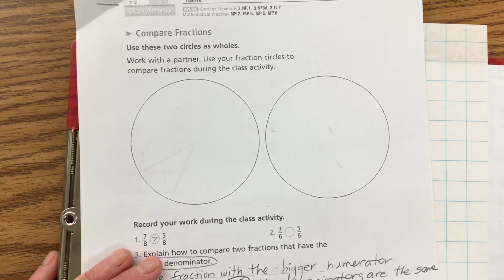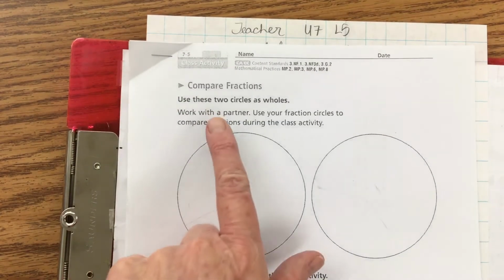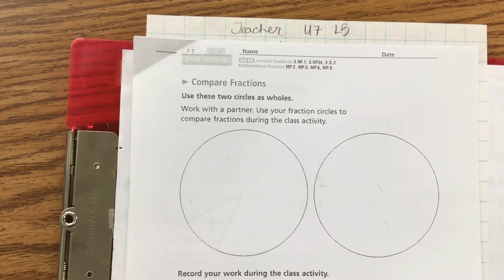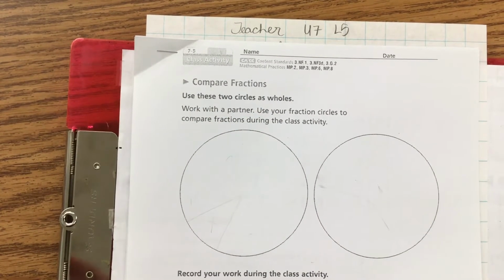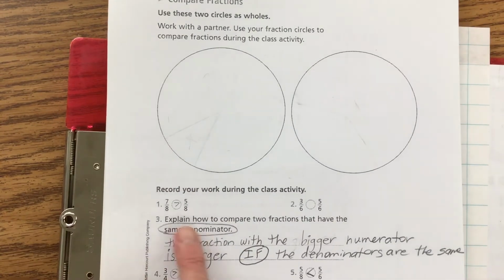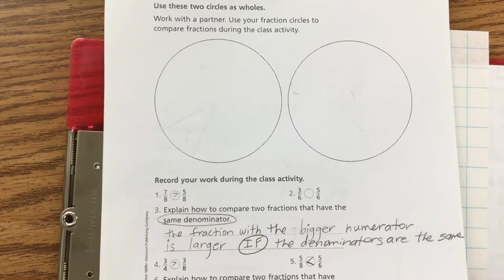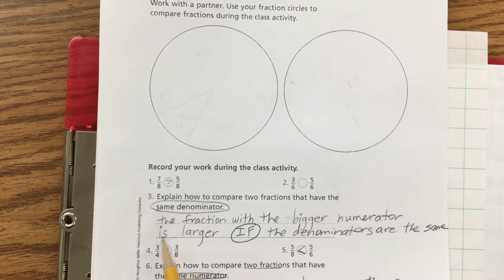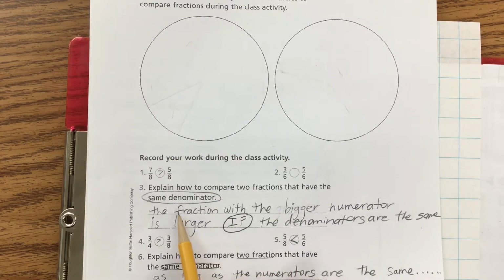Hey parents, so today in fractions we started comparing fractions. We started comparing fractions with denominators that are the same, but numerators that are different. And when we did that, we came to the conclusion that the fraction with the bigger numerator, or the larger numerator, is the larger fraction. That is only true if the denominators are the same. So another way we worded this was that a fraction with the smaller numerator is going to be the smaller fraction. And again, only if the denominators are the same.